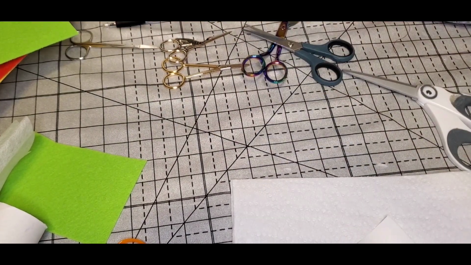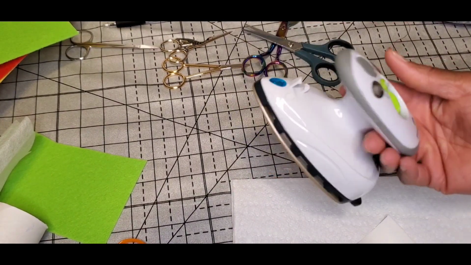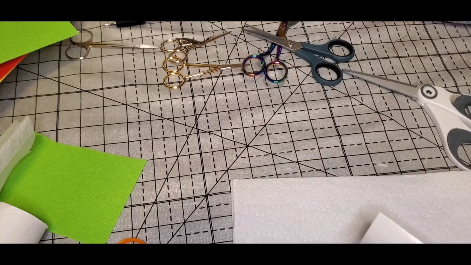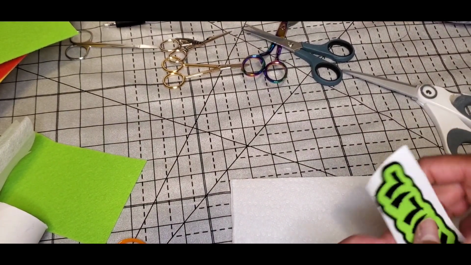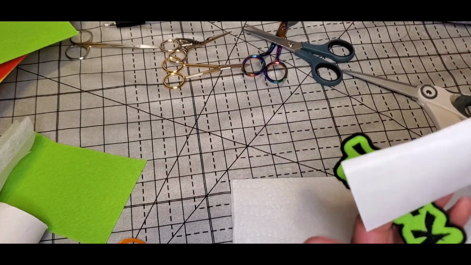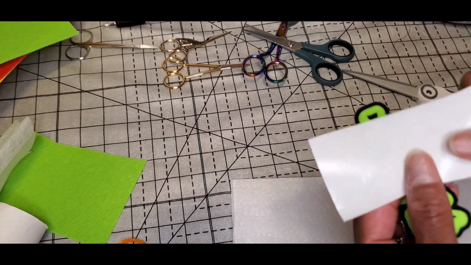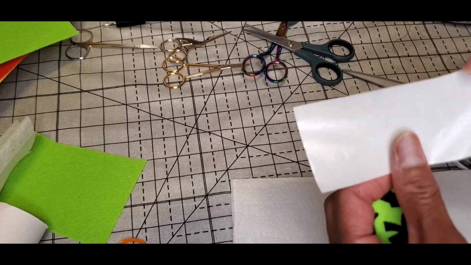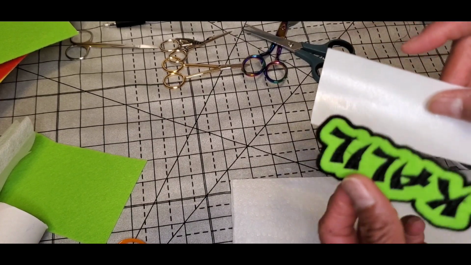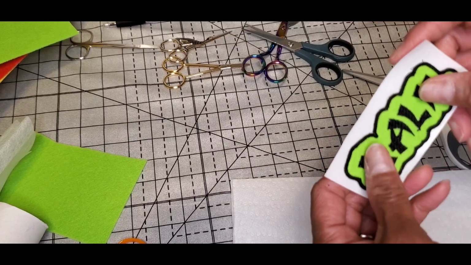And I'm going to use a dry iron. And of course, I'm using this little doodad that I got from Walmart. And somebody told me it was on Amazon too. So with the FusenBond, you've got this smooth side, and then you've got this shiny side that you can actually tell that there is something on there. That is the part that you want on the back of your patch.